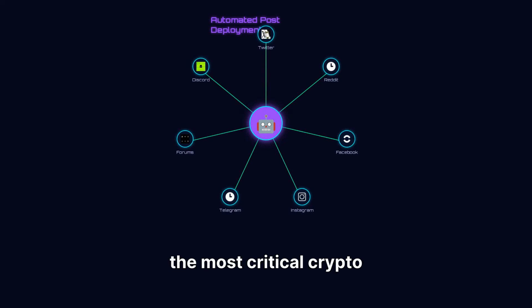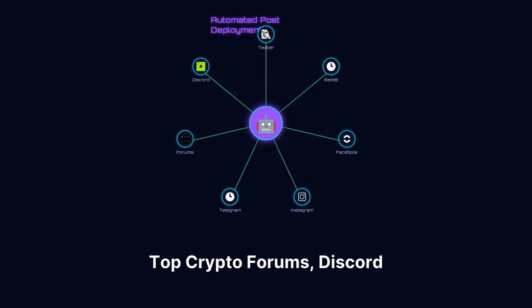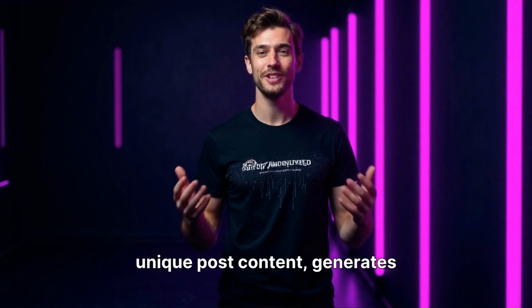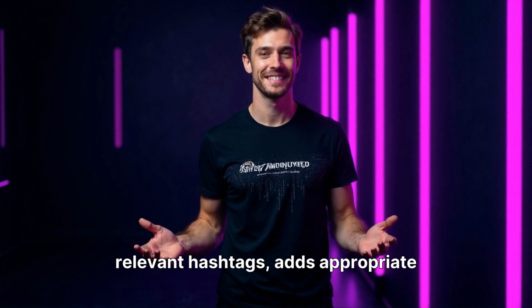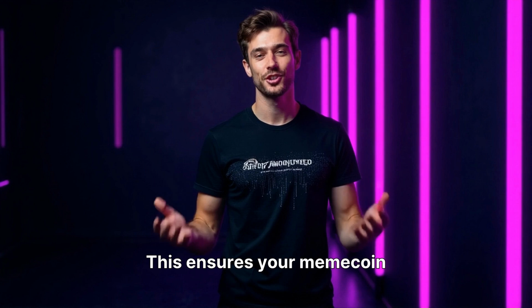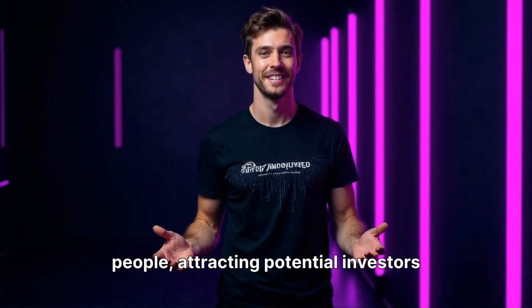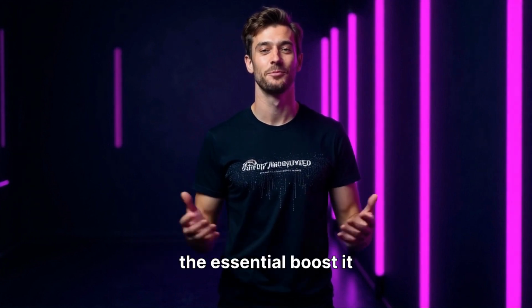the most critical crypto channels: Twitter, Reddit, Facebook, Instagram, Telegram channels, top crypto forums, Discord crypto channels. The AI dynamically creates unique post content, generates relevant hashtags, adds appropriate tags, and utilizes mentions to maximize visibility. This ensures your Memecoin is seen by more people, attracting potential investors and giving your launch the essential boost it needs.